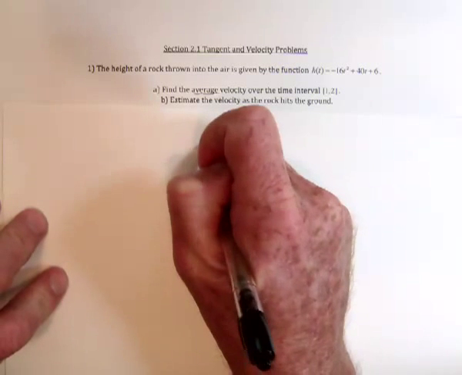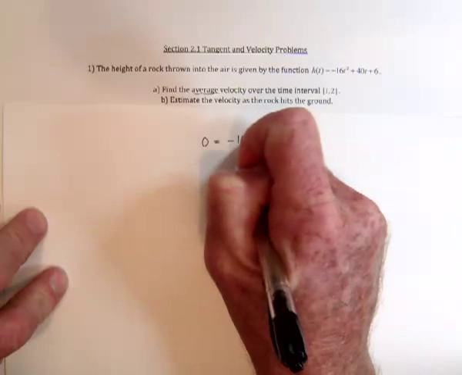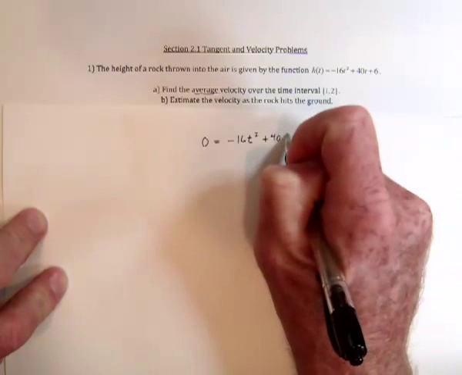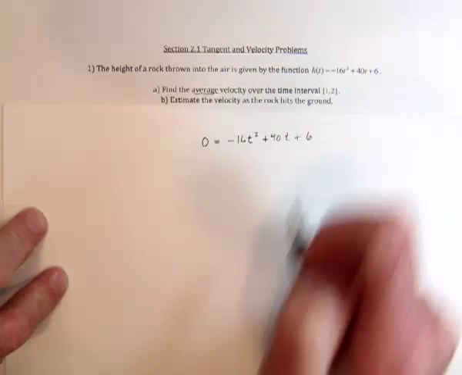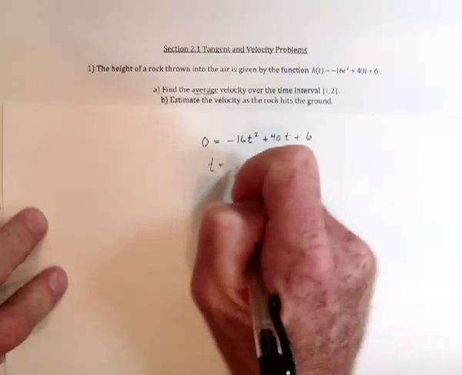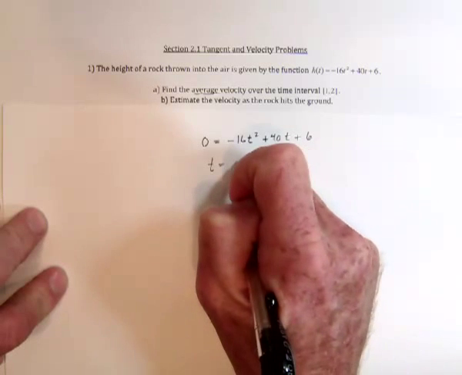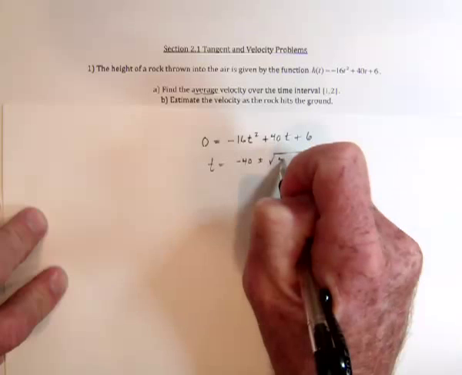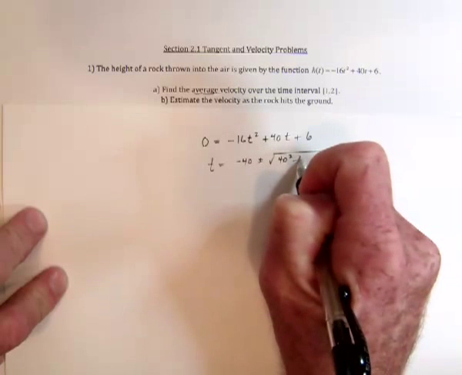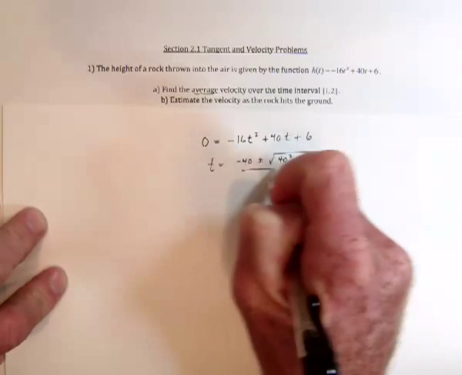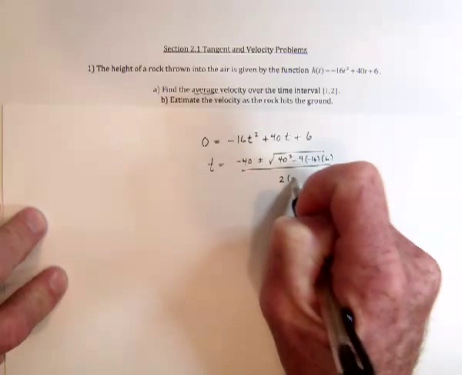So use 0 for the height. And then use the good old quadratic formula to solve for t. So negative b plus or minus the square root of b squared minus 4 times a times c, all divided by 2 times a.